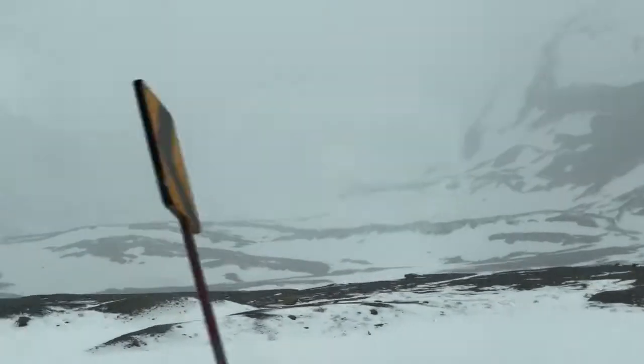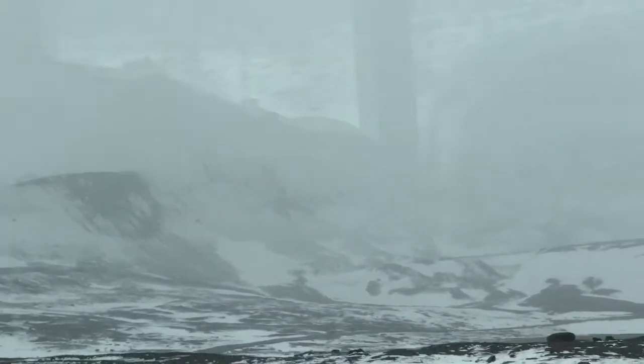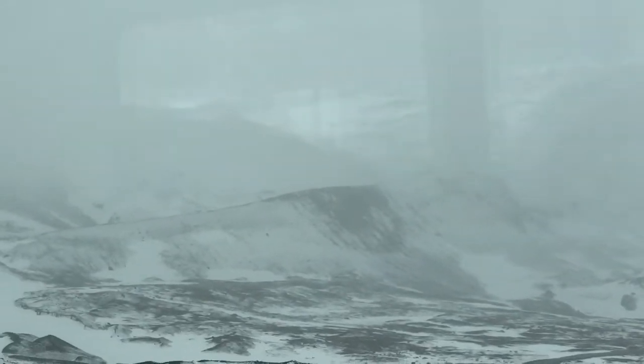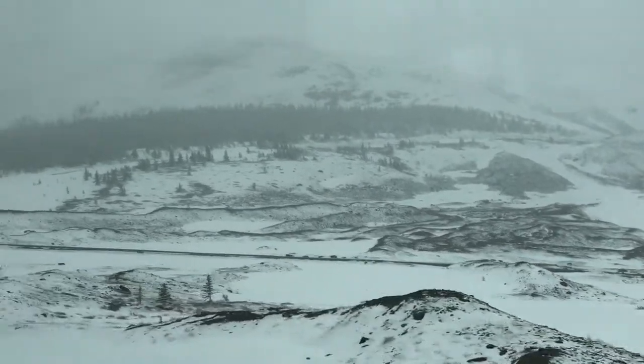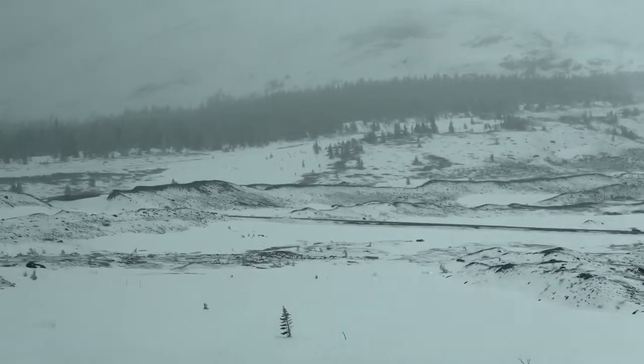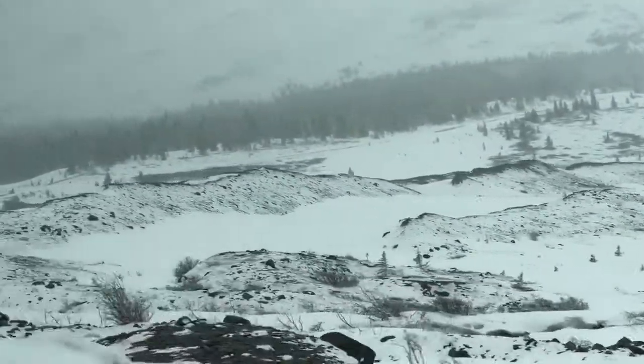We have any views? It's the wall of white to the right there. It's basically right to the right. So about, I don't know, let's call it 150 years ago, that ice would have been straight across the valley. Now you can see it's retreated quite a bit. But that's where you guys are going.